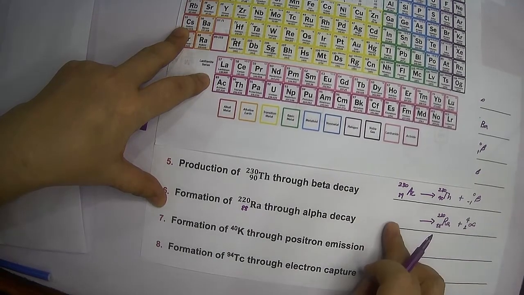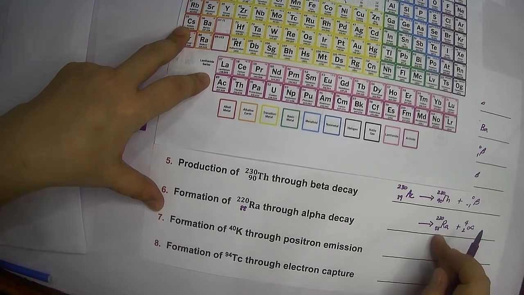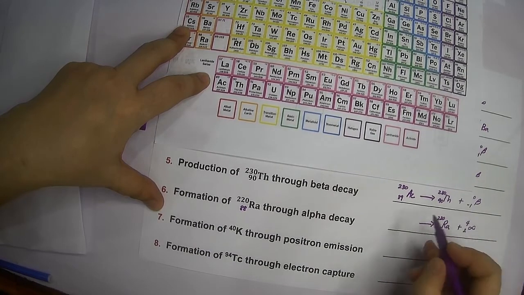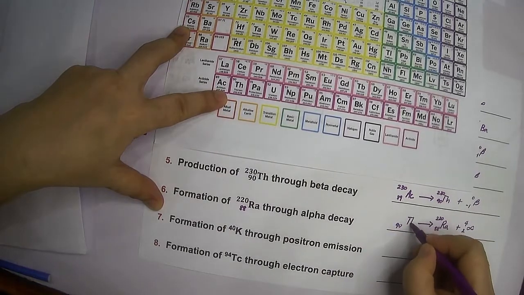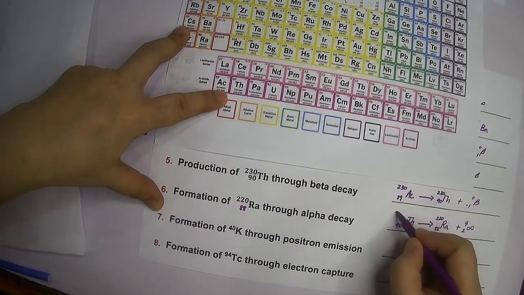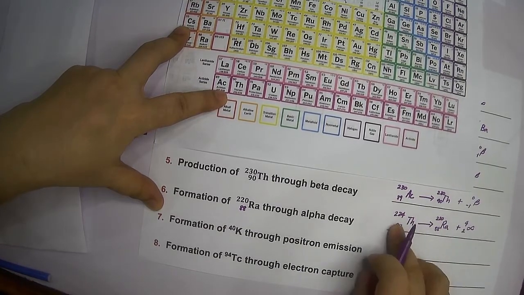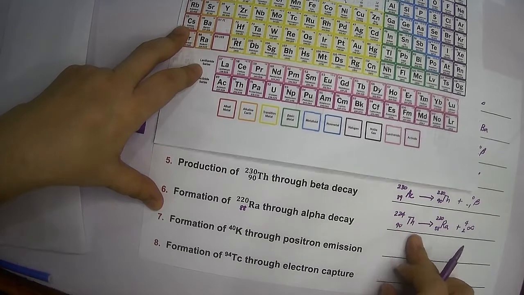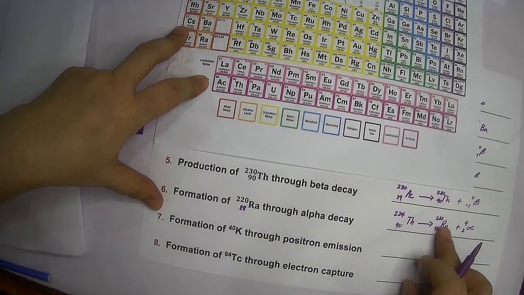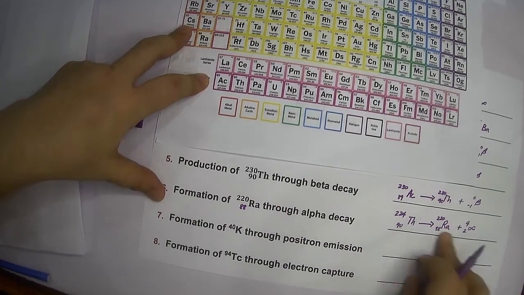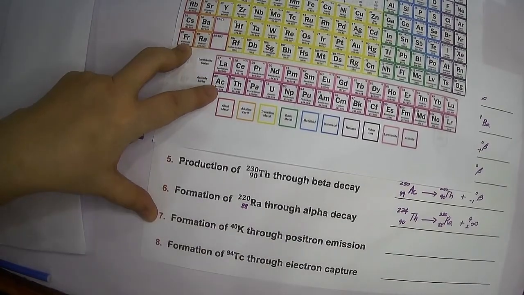So we identify the mother nuclide: 88 plus 2, that is 90, and element 90 is thorium. And we have 224, 220 plus 4. So thorium will undergo an alpha decay producing radium-220. That's how you will write that statement.